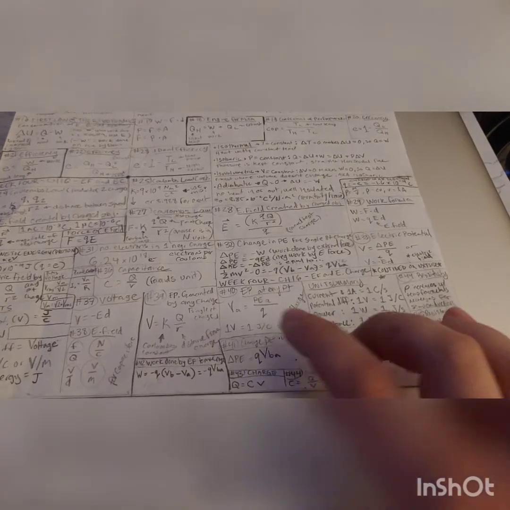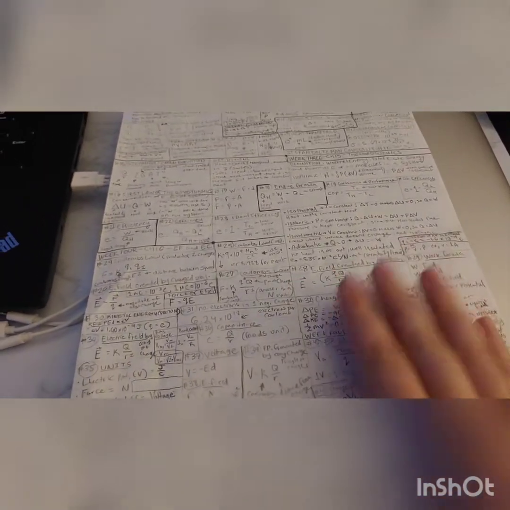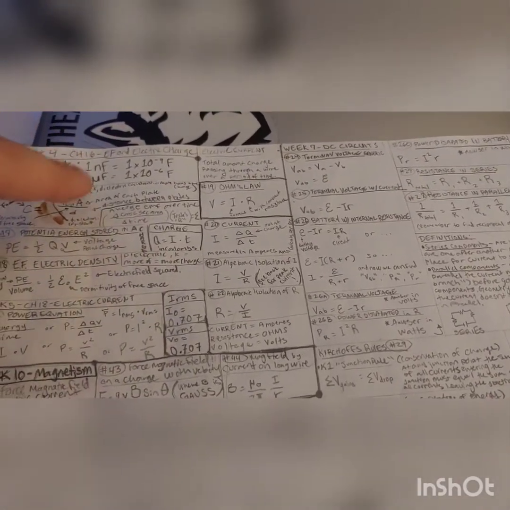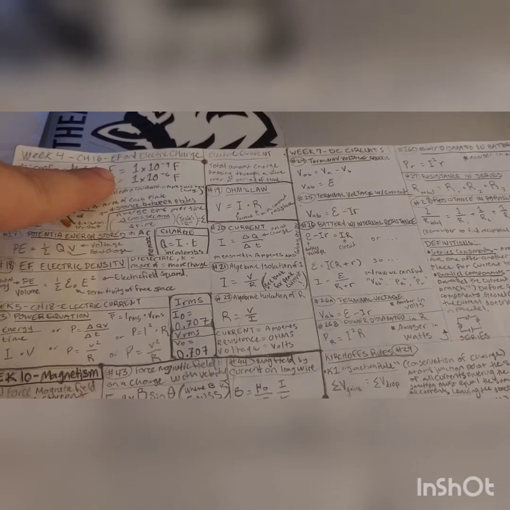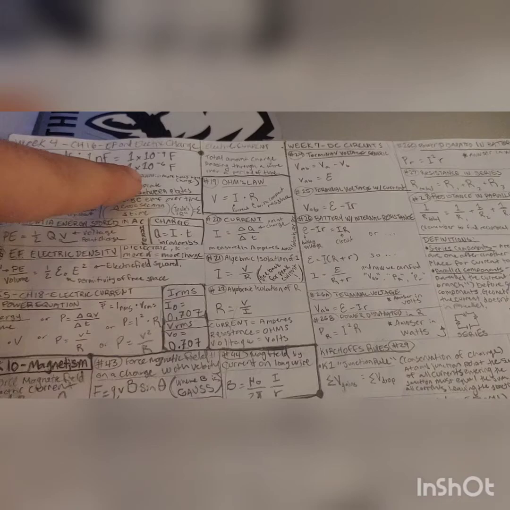Over here we get a little more into energy potential, voltage, and that's where the second half of the semester started to focus on energy, electric force, energy force, and electric charge.